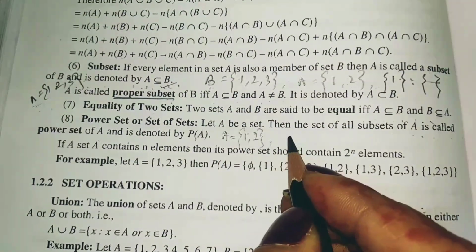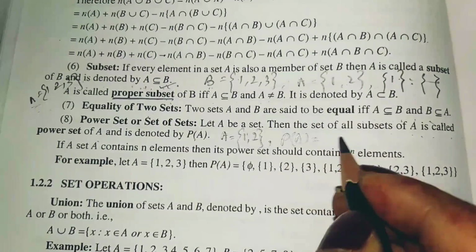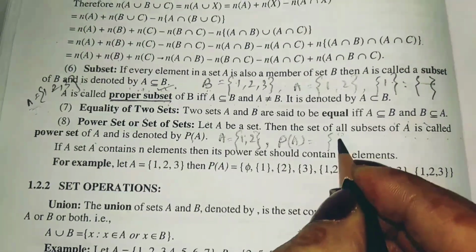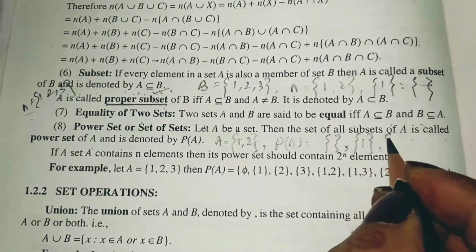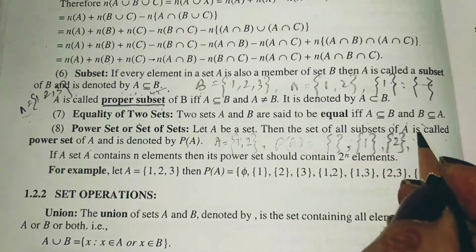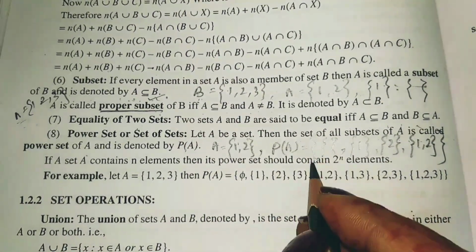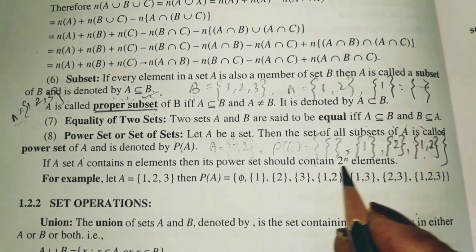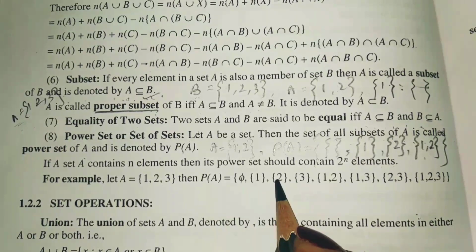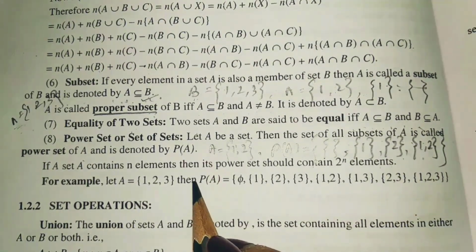Then its power set, denoted by P of A, is: one is the null set, another one is 1 only, next it is 2 only, and one more is 1 comma 2. If we write all these 4 subsets as the elements of P of A, then this is called the power set of the set A.